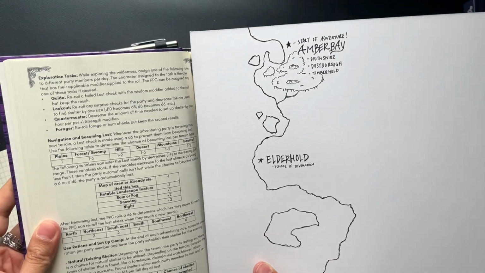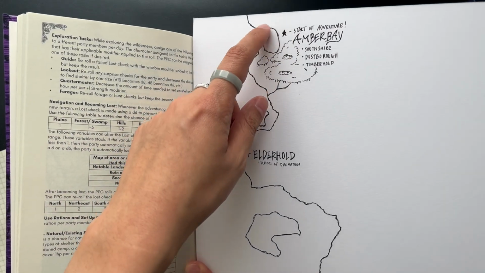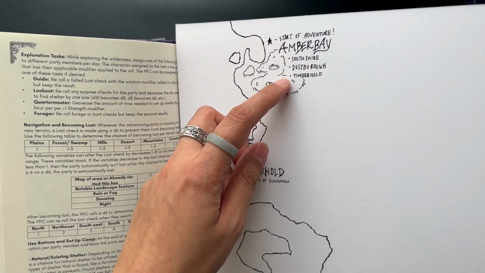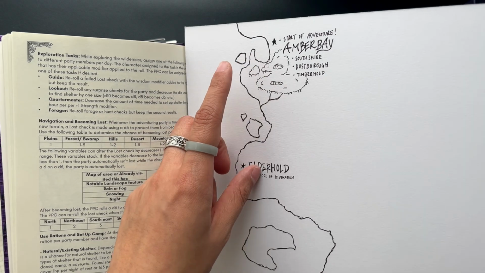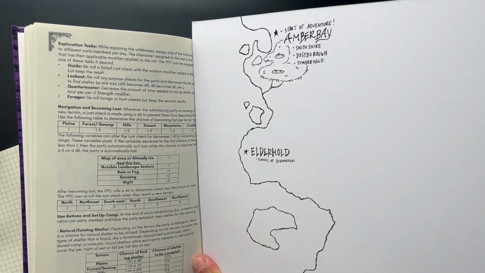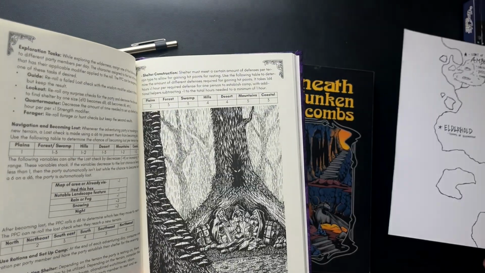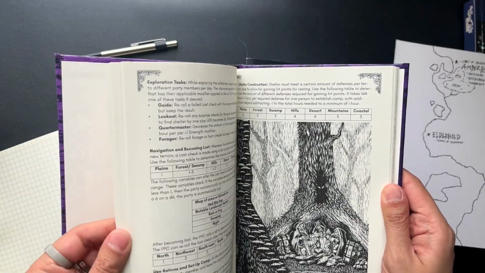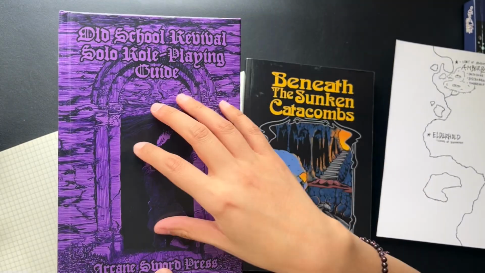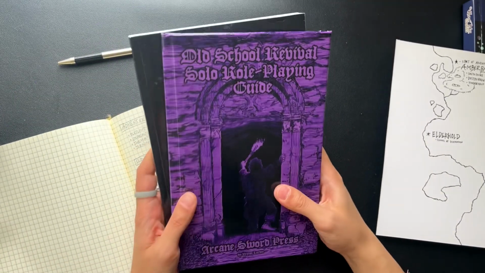I am rolling on this table here, and I'm starting here at Amber Bay. That's where my character is starting, and she's traveling through a forest right now. She is staying on the trail, and she's not lost yet, and she came across a river, and she's making camp right now. But yeah, this is a really great little tool here. I still want to try to figure out a good flow of play using this with Beneath the Sunken Catacombs. I'm still trying to figure that out.